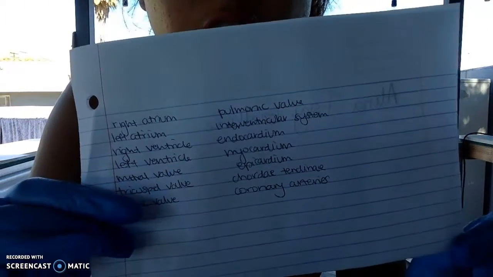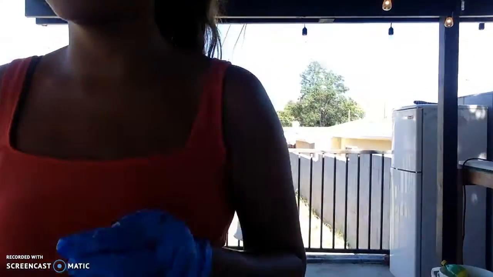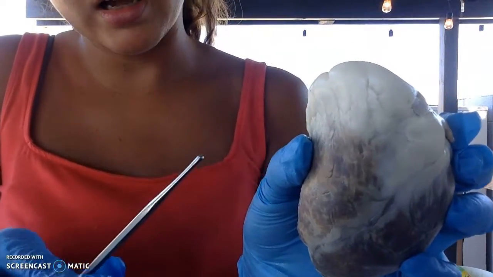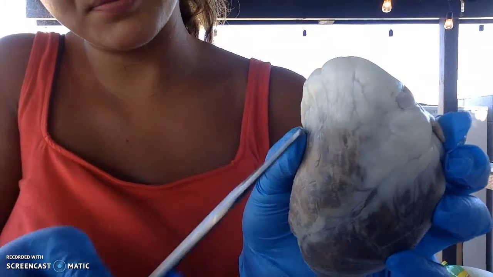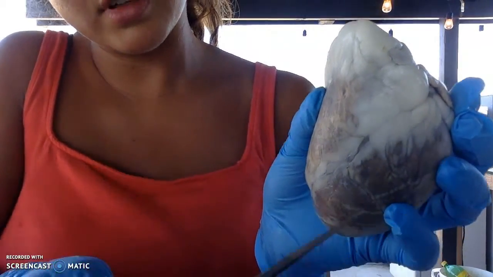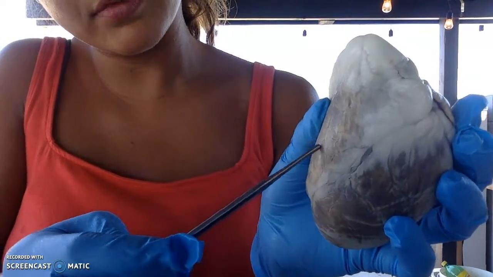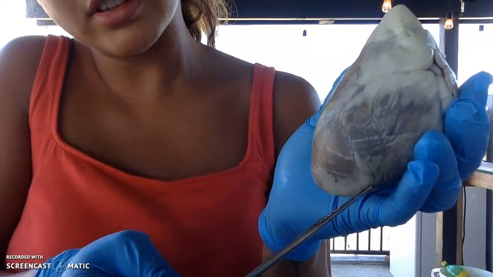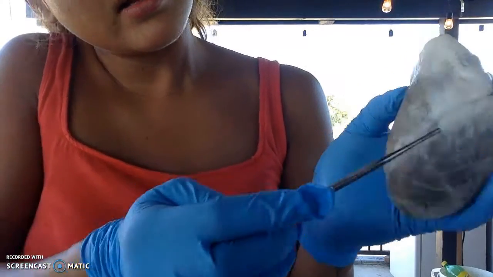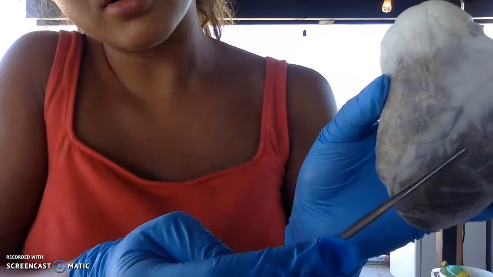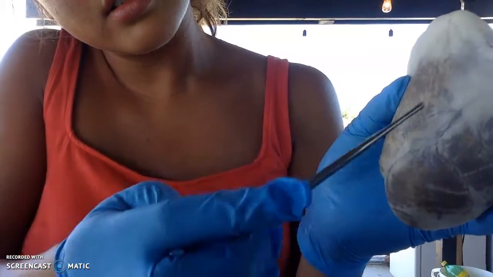Here are the structures that I have written down. I'm going to be showing the structures of the heart. Okay, so start up here. I have the right atrium, the left atrium, the right ventricle down here, and the left ventricle. Then these are the coronary arteries on this side.